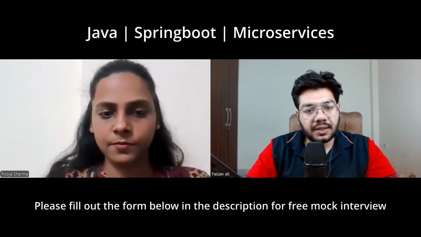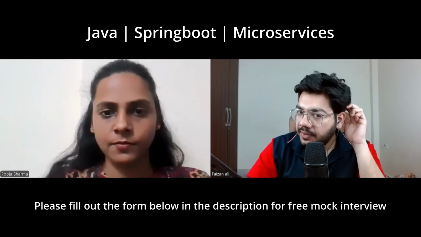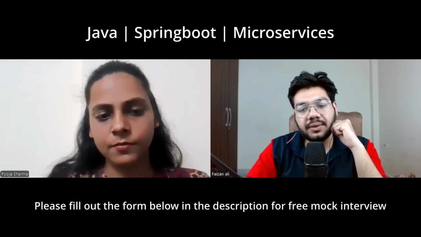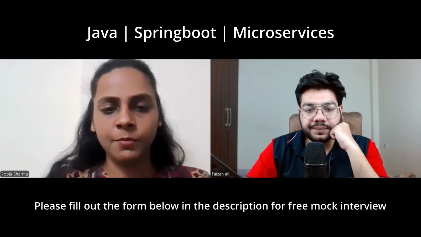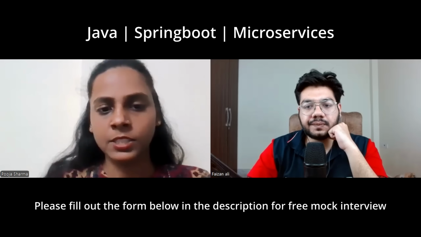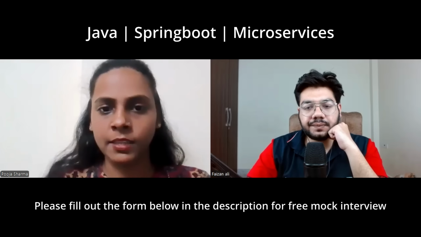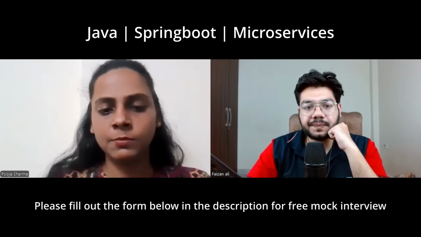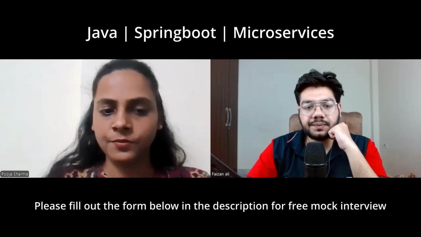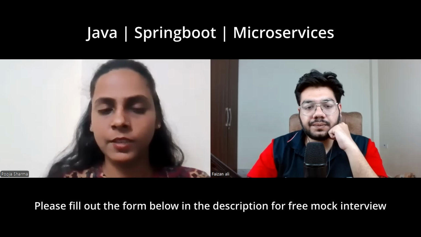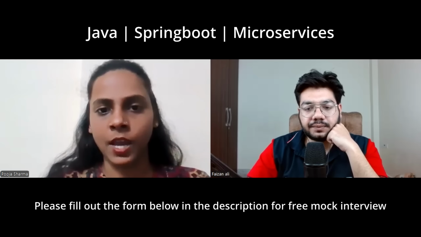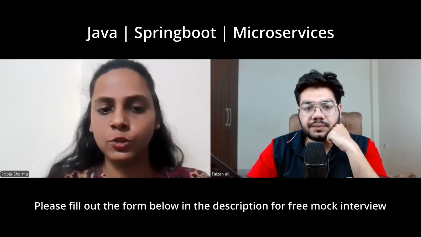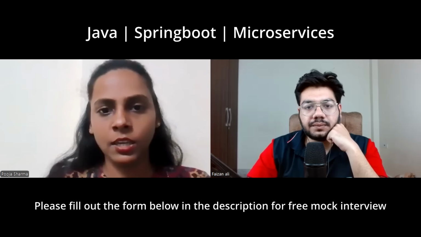Right. Correct. Can you tell me the difference between bean and component annotation? Yeah. So bean and component, they both are associated with Spring Boot. A bean is an object which is managed by the IOC container. It is created at method level, and in Spring Boot we can define it explicitly when we want more control over our object creation and how we are going to use it. It's normally done in the configuration class.